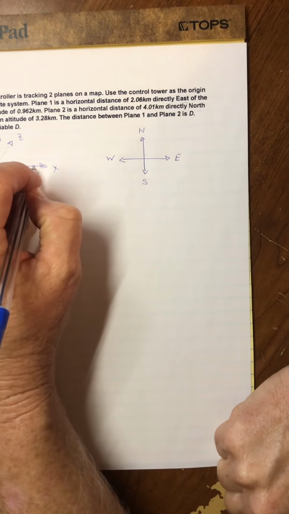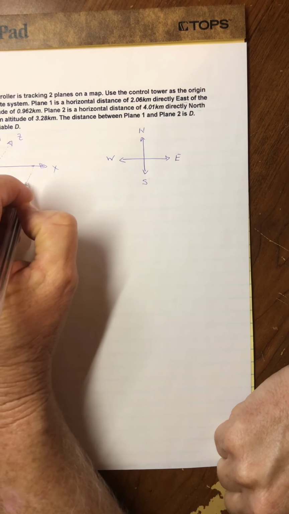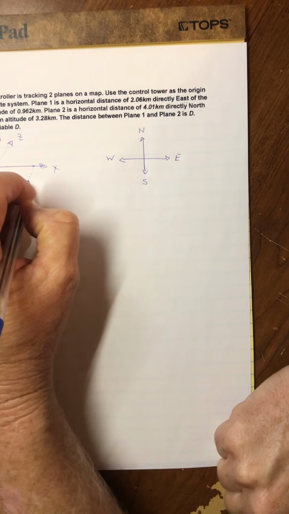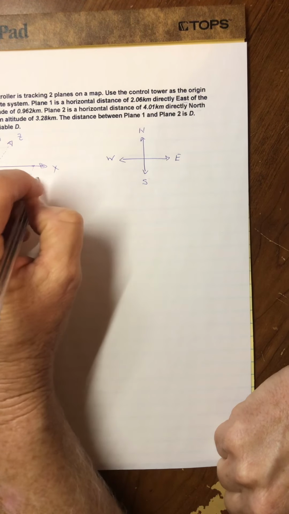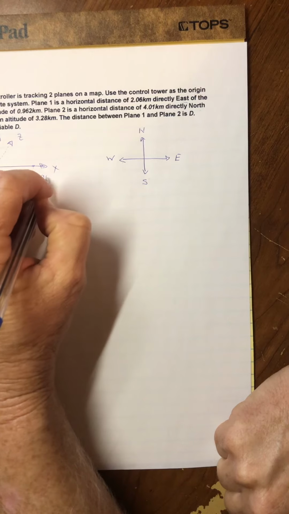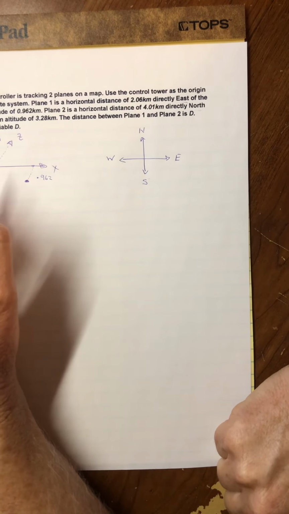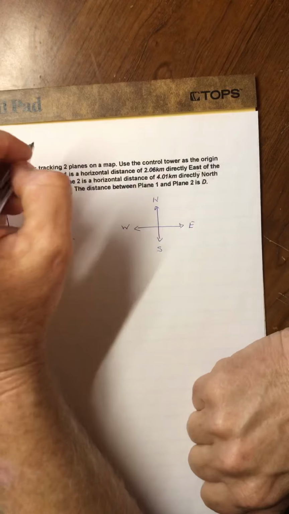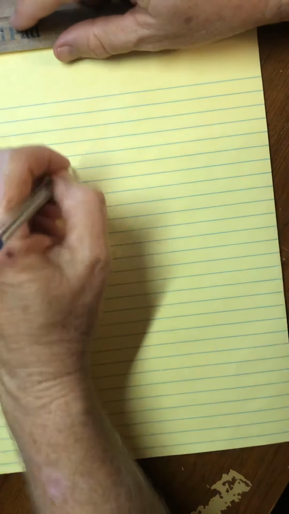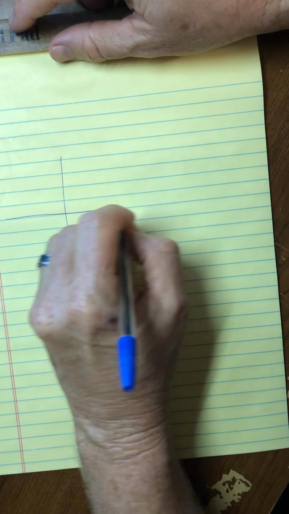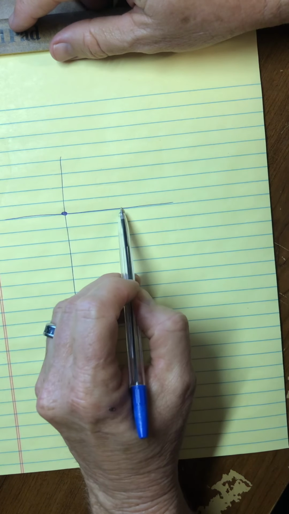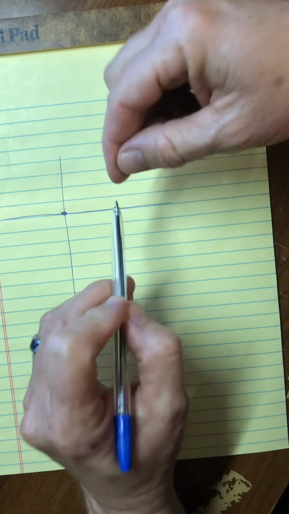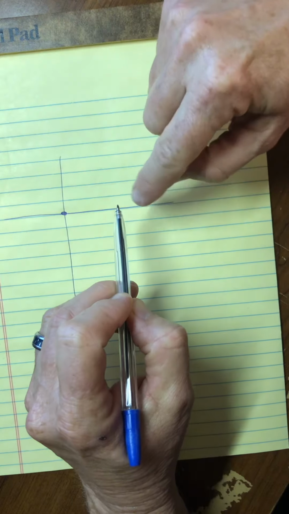In my picture, I would try to draw it maybe here, and this distance would be 0.962. Maybe I'll just use the plane of the paper here, and you can probably see this a little better in the video. Here's the tower. Then the plane is to the east about 2 kilometers, and then up almost 1 kilometer.